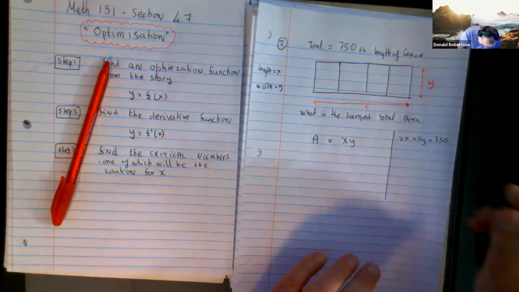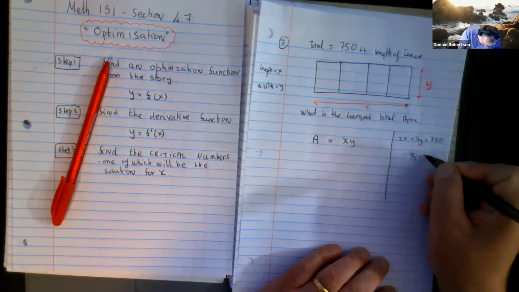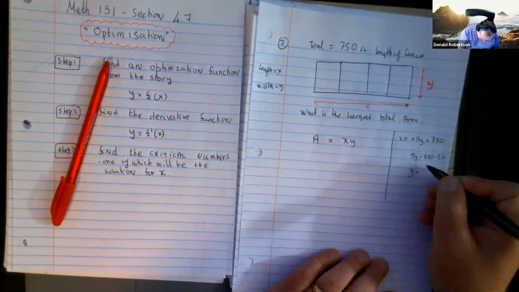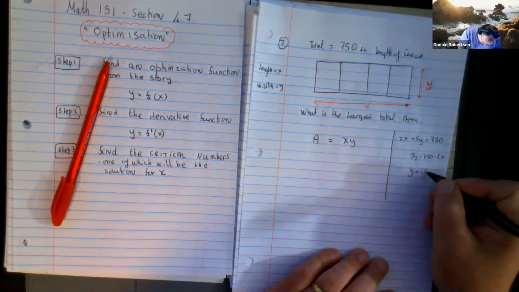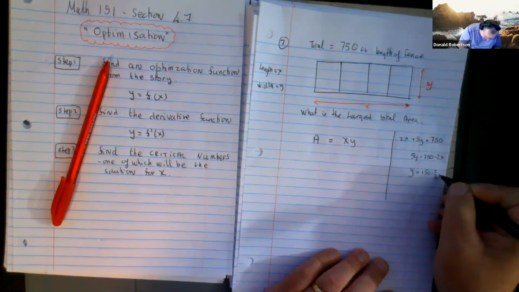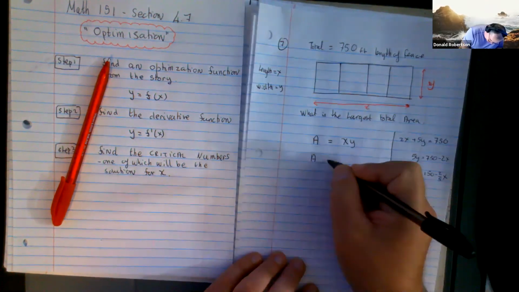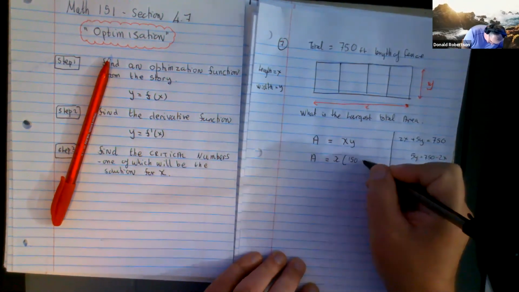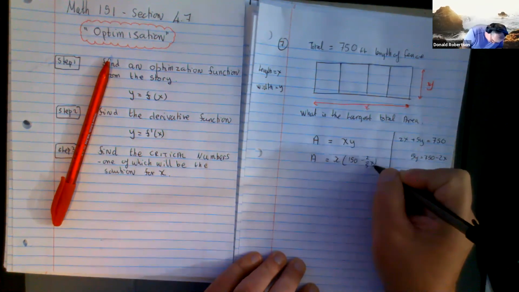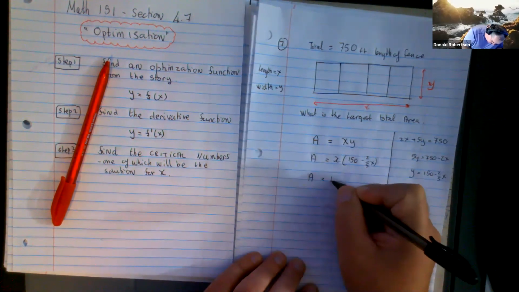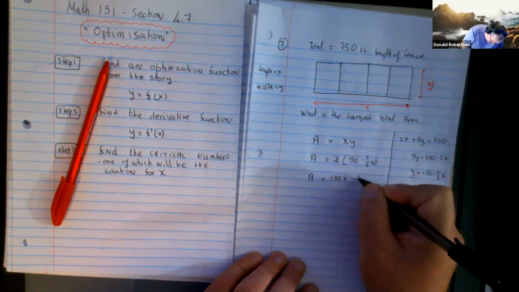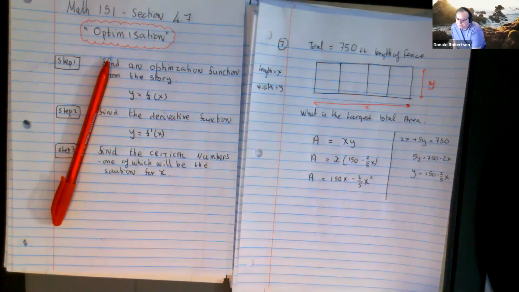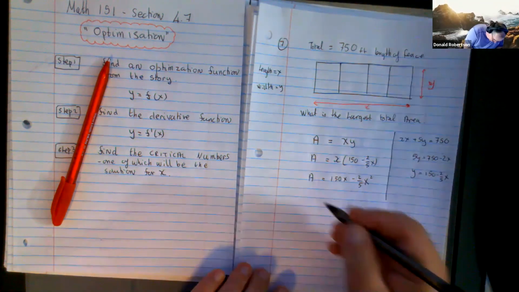Now that guy, if you subtract 2x on both sides, and then you divide everybody by 5, you get 150 take away 2/5 x. You have A is x times 150 take away 2/5 x. So the optimization function ends up being a relatively simple quadratic. And that's step 1 done.